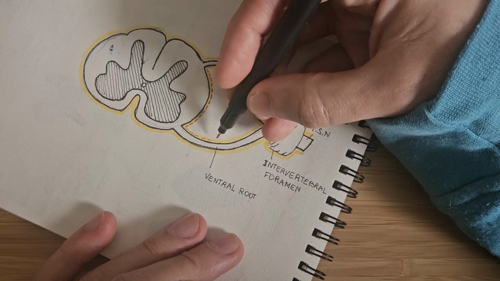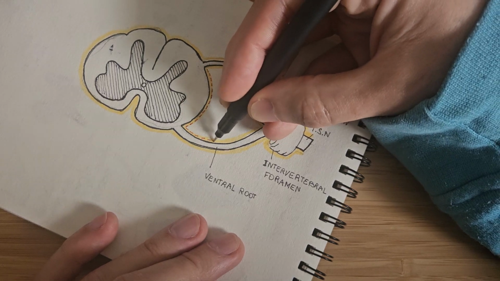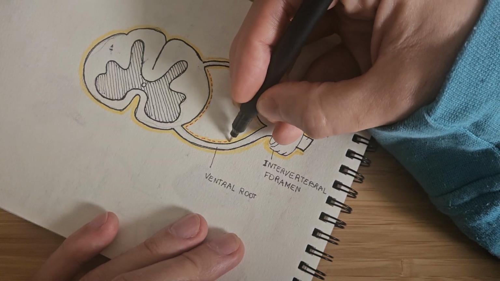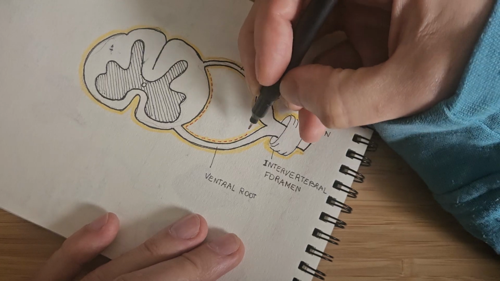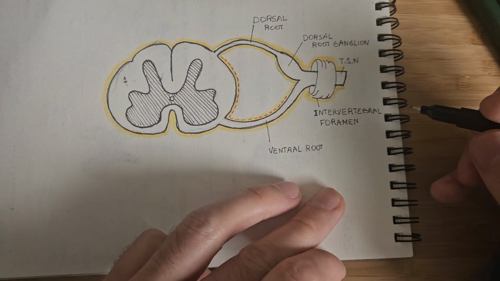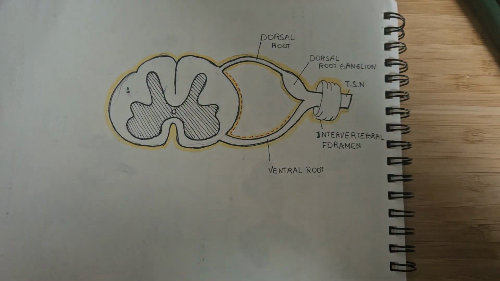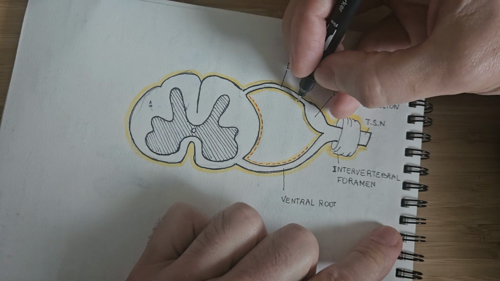As you can see here, this one is actually representing the pia mater.